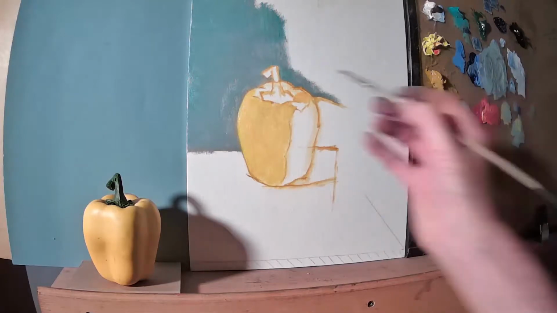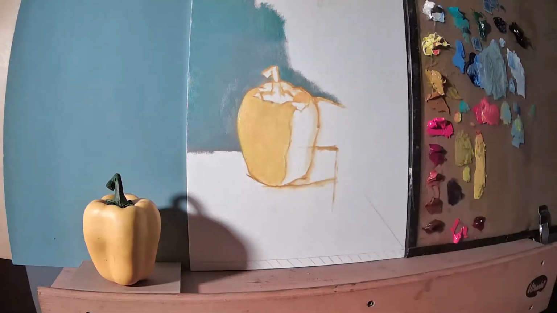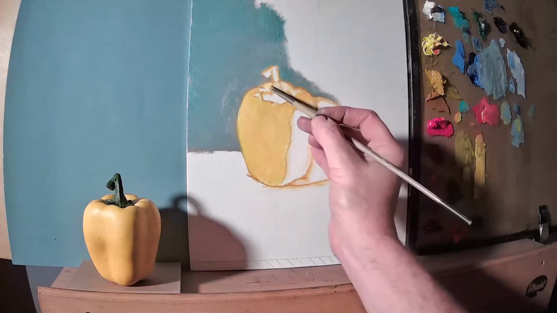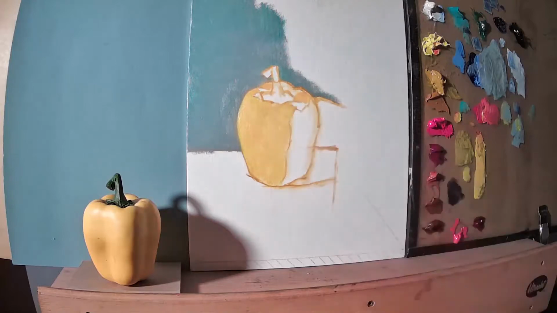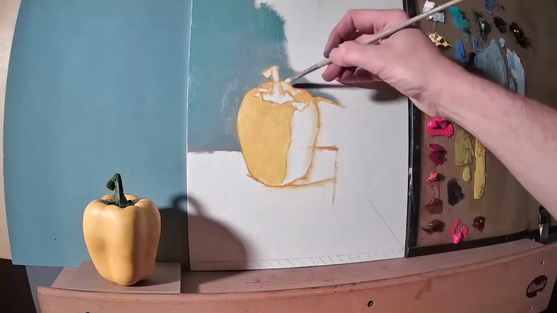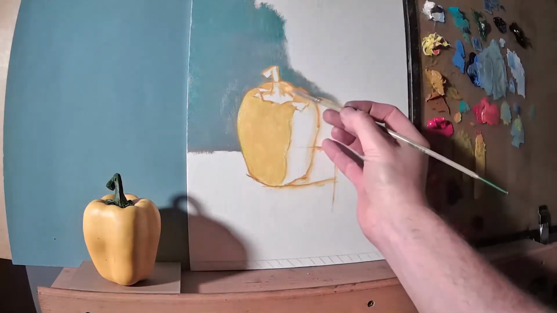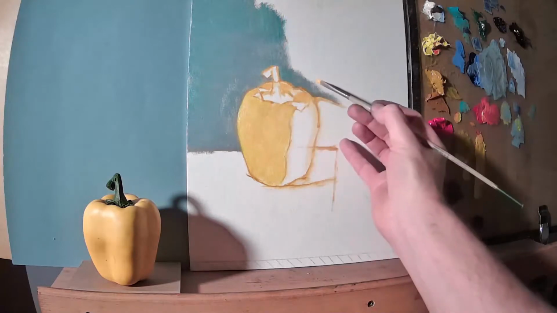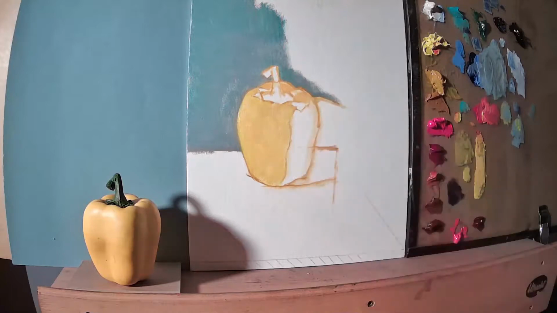Would it be like a yellowish brown? Well, I guess you could call it that. What is it about it that's making you say yellow? Do you really see yellow, or are you saying yellow because you know that it's a pepper and it must have some yellow in there? Yeah, I guess I'm saying it because I know it's a pepper, but it has that undertone of a yellow, I guess, but it looks brown to me.